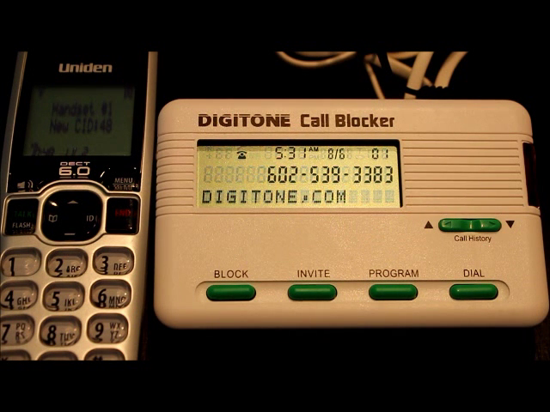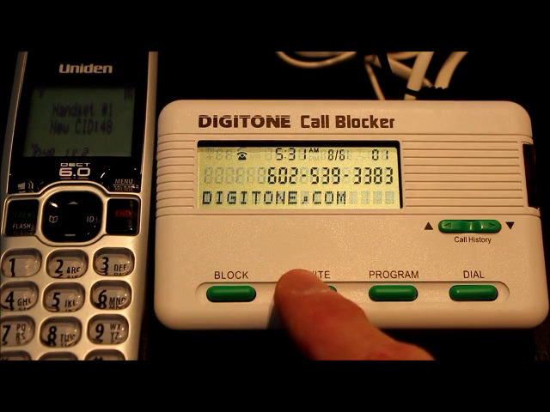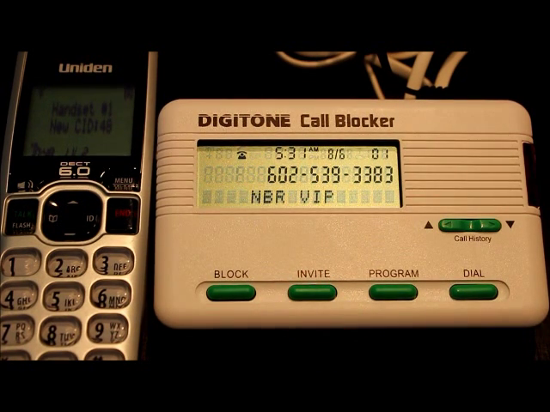It can be converted to a VIP caller just by double-clicking the invite button. And now it can ring through even after hours when calls are normally not allowed to ring through. This allows your doctor, your family, and friends who are VIPs now to ring through at any time.